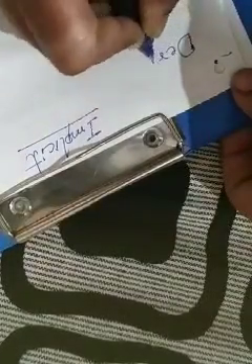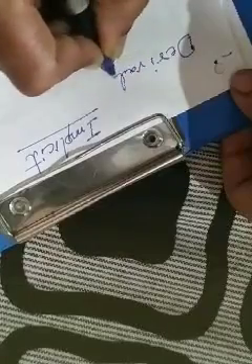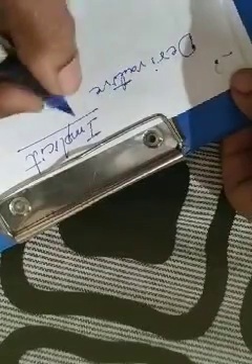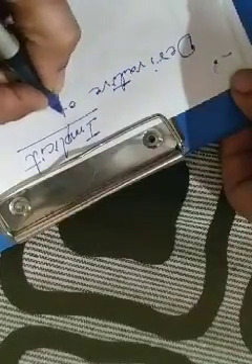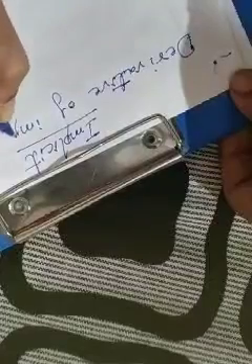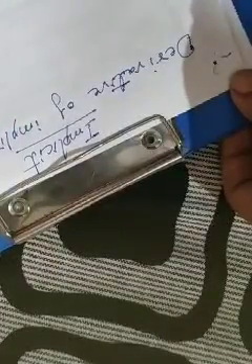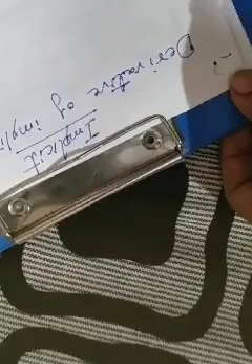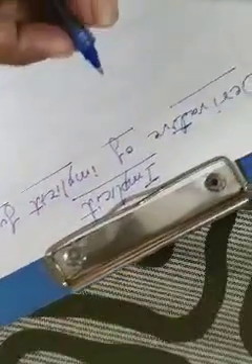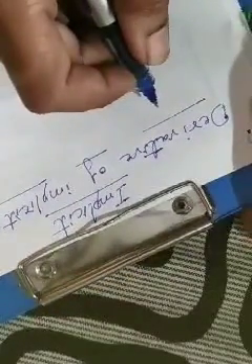Derivative of implicit functions. Derivative on implicit functions. What do you mean by the implicit function?